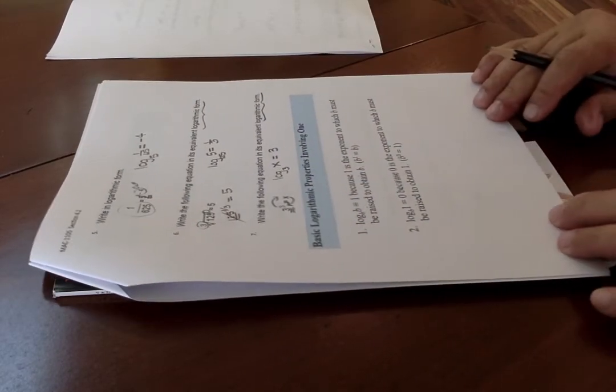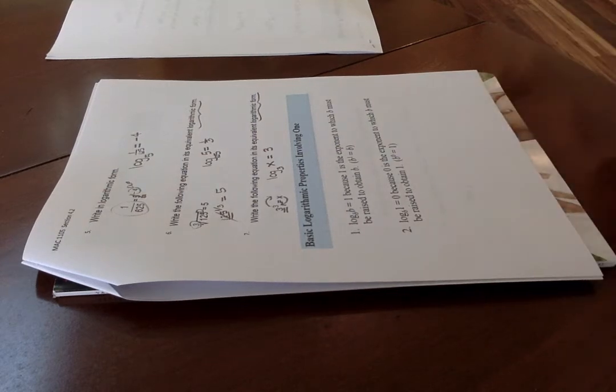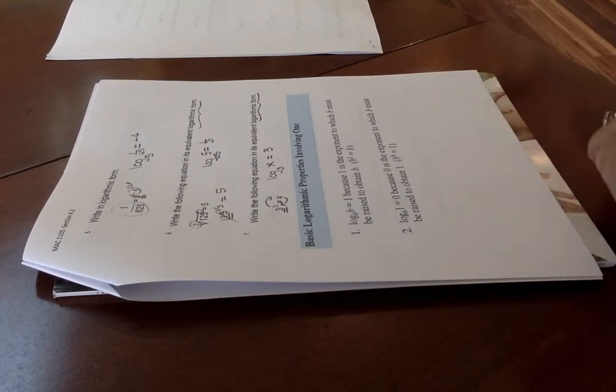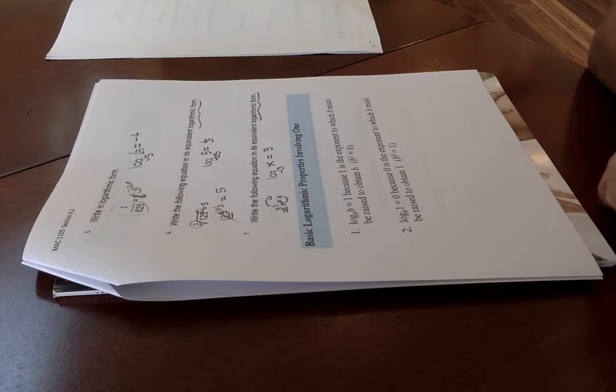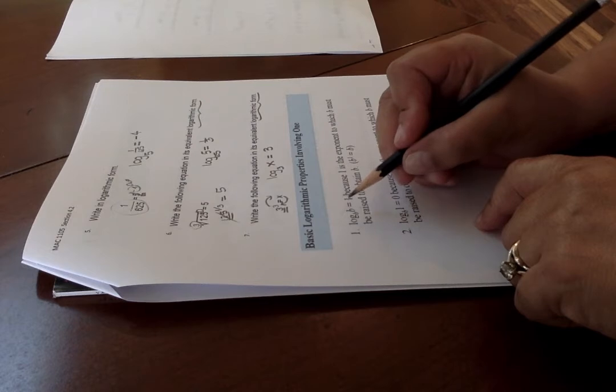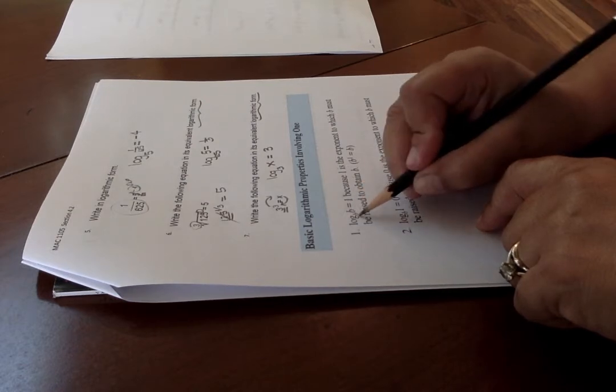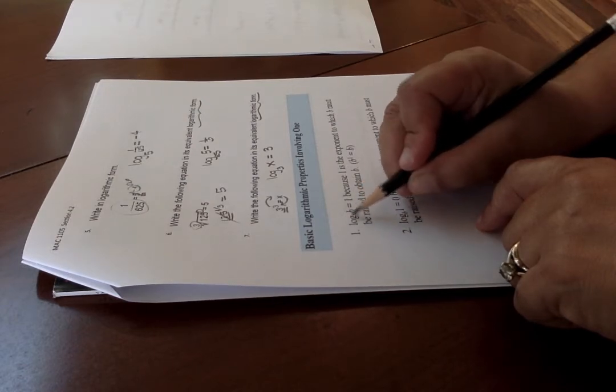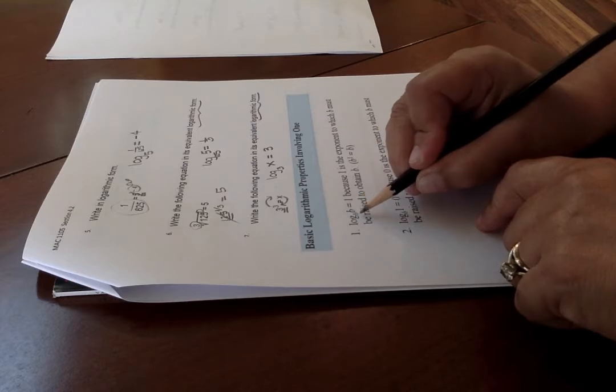These are called properties involving 1. You're going to see that this relates to the inverse property on the next page. Basically what this property says here is if the argument and the base match, the item out front or the value out front is the argument, and this is the base.